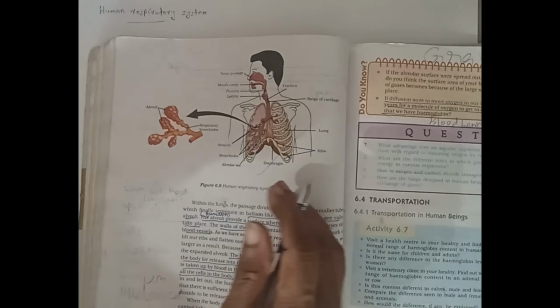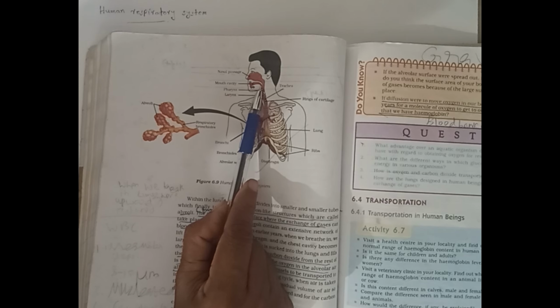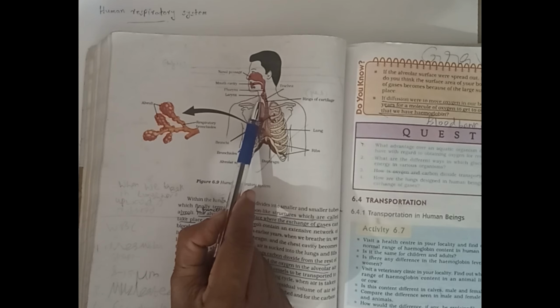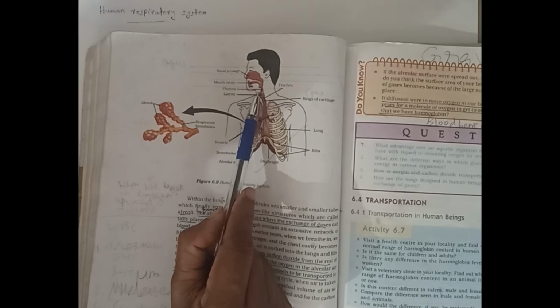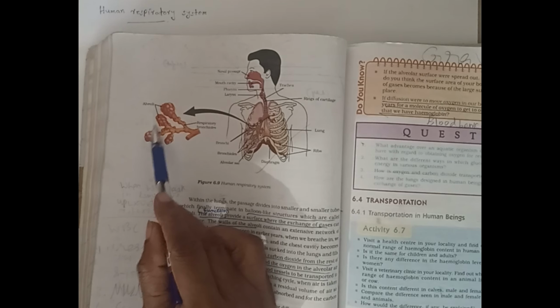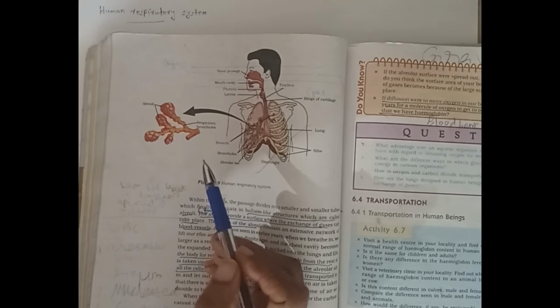Here we can see the different parts of the respiratory system: nasal passage, pharynx, larynx, trachea, bronchi, branches called bronchioles, and the last, alveoli. These are the parts of the human respiratory system.